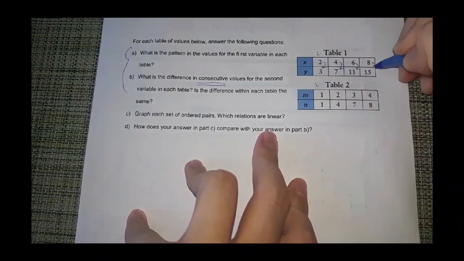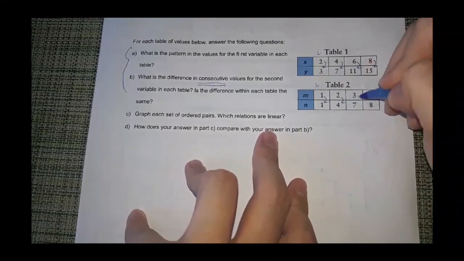Let's look at our first question. It is asking about the pattern in the value of the first variable in each table, and B is asking about consecutive values. So I'm going to do A and B together, okay? First things first. We need to understand that the first variable is the first column in this case. What is happening from 2 to 3, 4 to 7, 6 to 11, 8 to 15, and what is happening for the other one too.